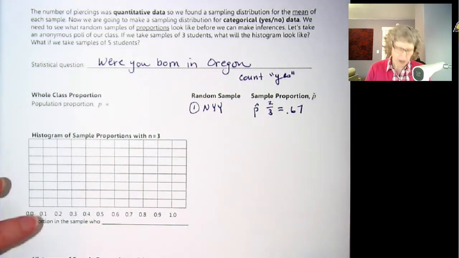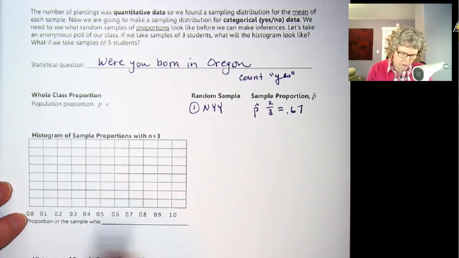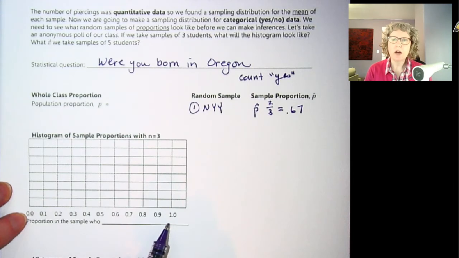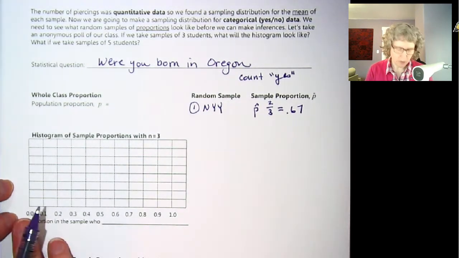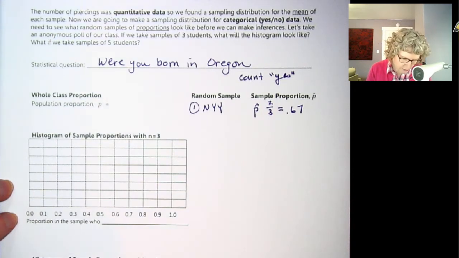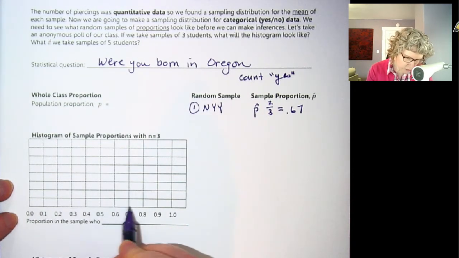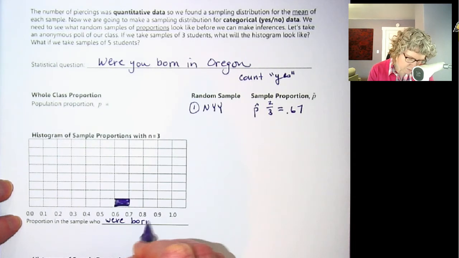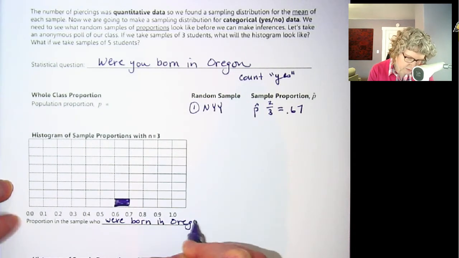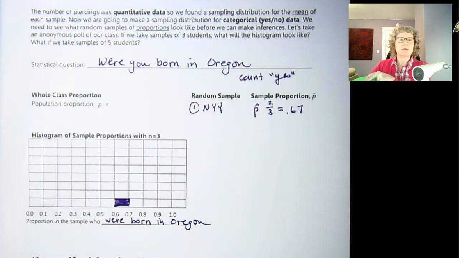And this time I have my scale from 0 to 1.0, meaning 0% to 100%, because those are the possible proportions we could get. You could get nobody born in Oregon to everybody born in Oregon, 0% to 100%. So I'm going to mark 0.67, to the right of the 0.6, and shade that one in. This is the proportion of the sample who were born in Oregon.